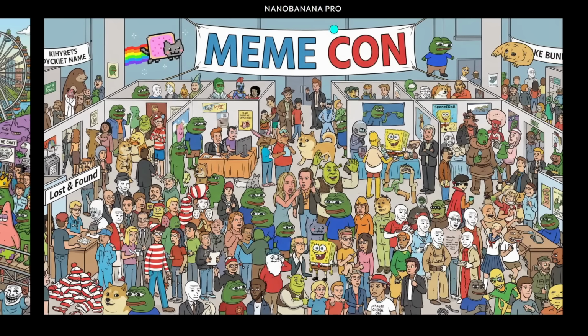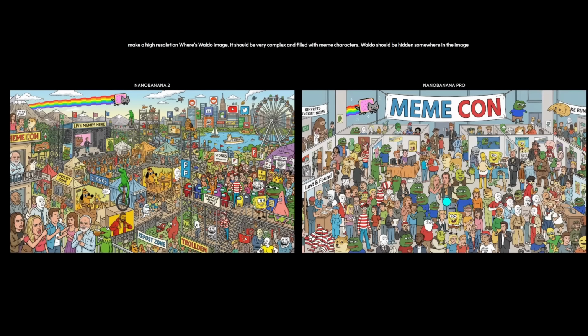And then here's what we got from Nanobanana Pro. Also really impressive, and it did insert Waldo somewhere in the image. So I would say both of these are okay, but in terms of the quality and how similar it is to an actual Where's Waldo image, I would have to give the point to Nanobanana Pro.